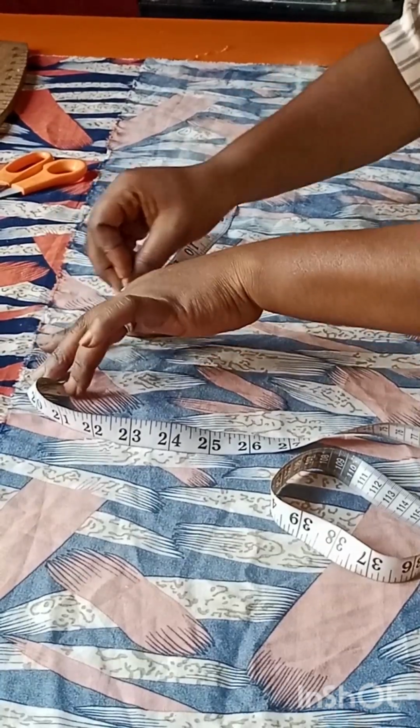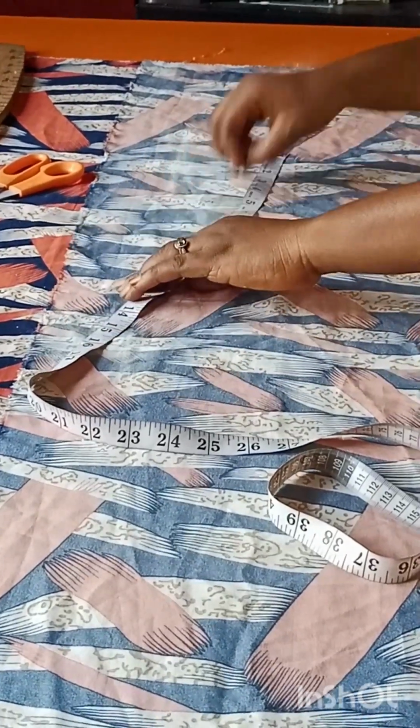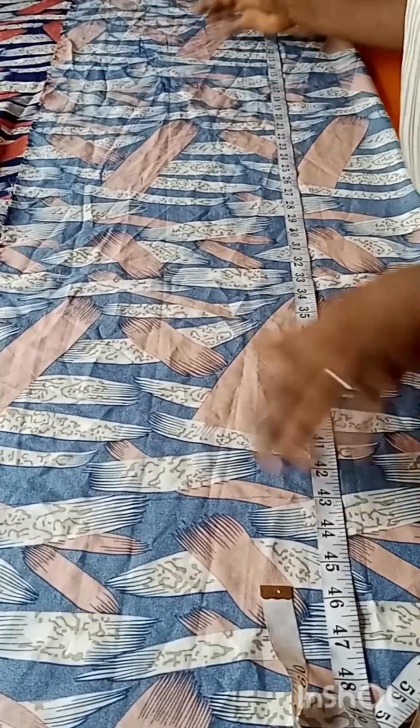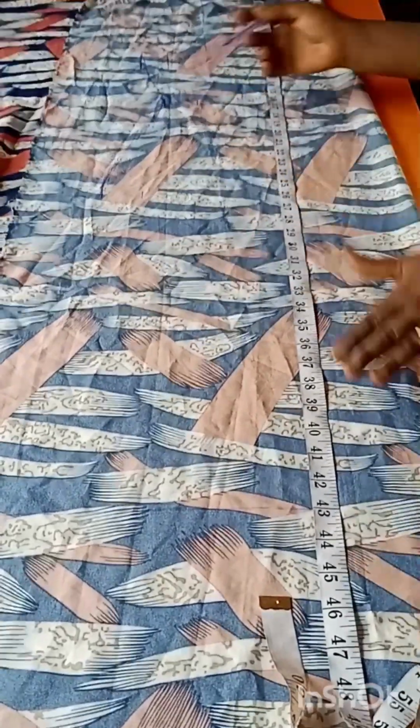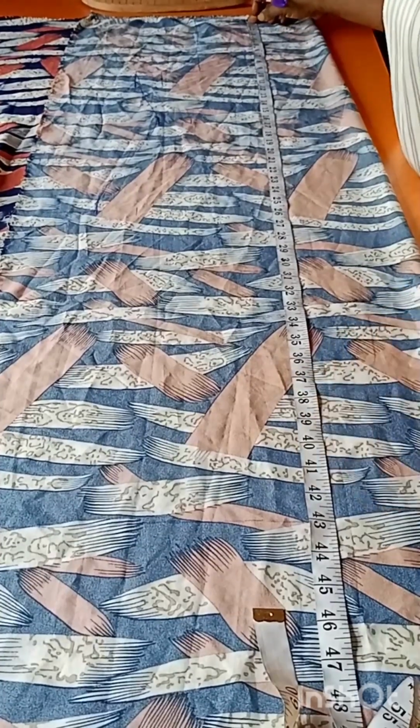Please let me get something that will show very well on the fabric. I don't know why things are not showing on this fabric. I've used pen and it's still the same thing.